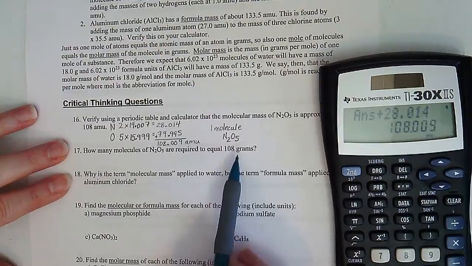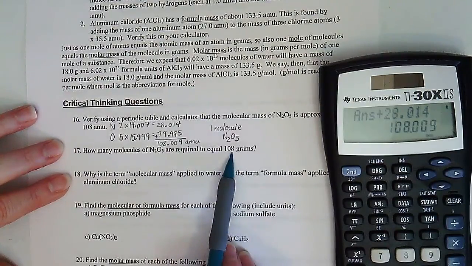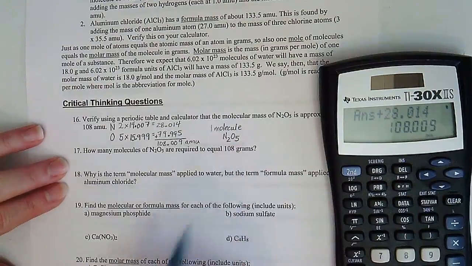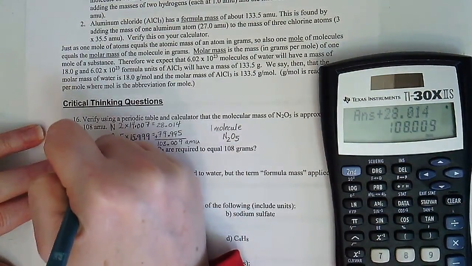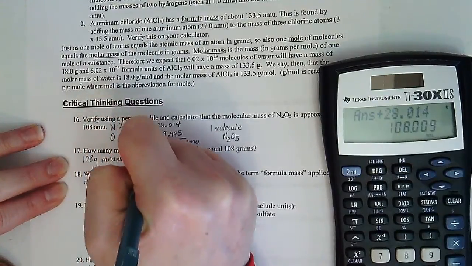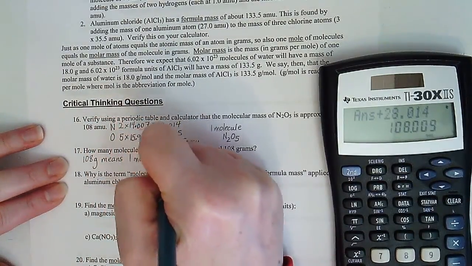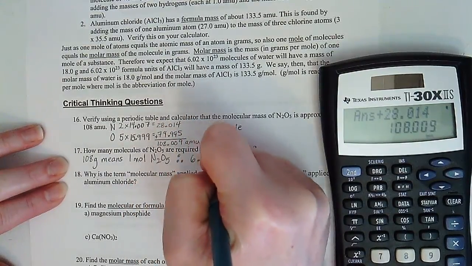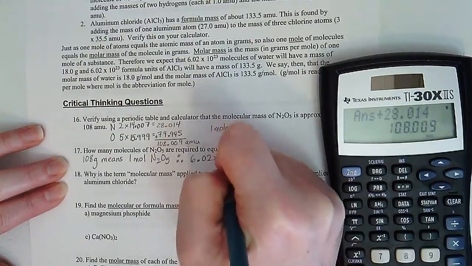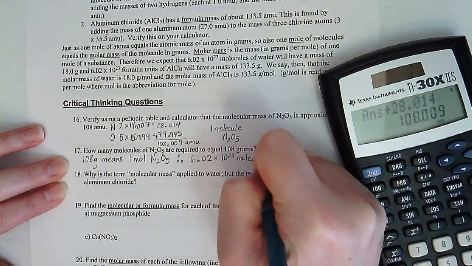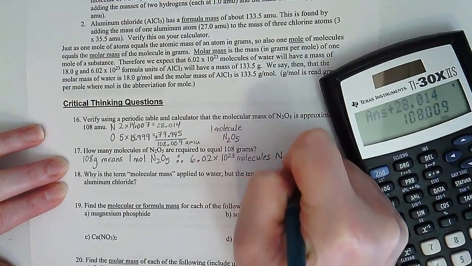If instead I have 108, the molar mass, but in grams, remember that means that I have 1 mole of N2O5. Therefore, I have 6.02 times 10 to the 23rd molecules of N2O5.